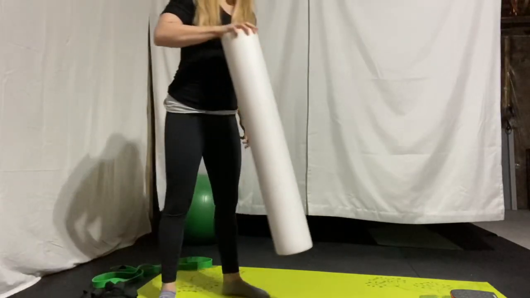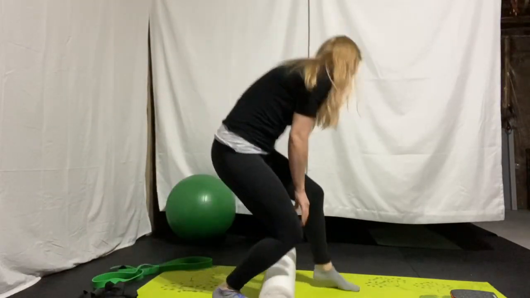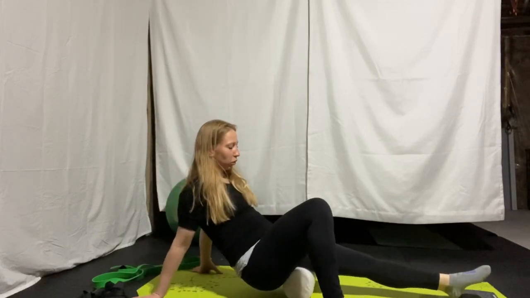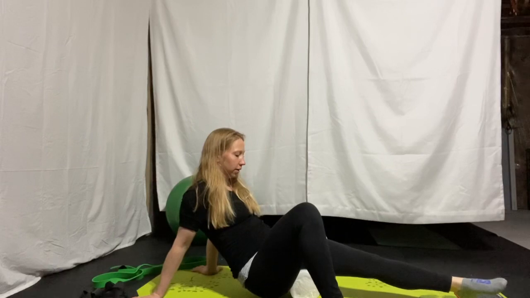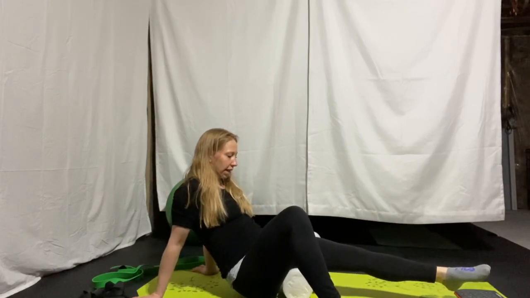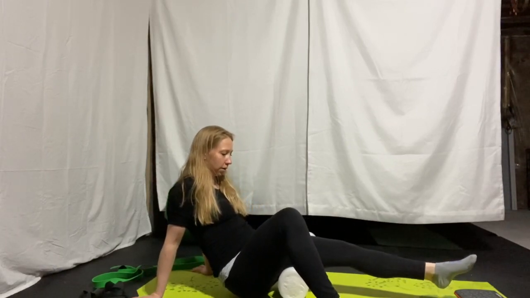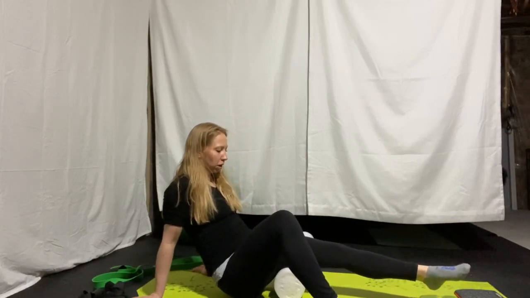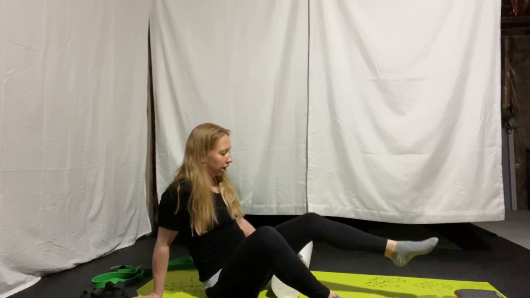So you're going to grab a roller or a ball. We're going to start with the hamstrings. So you're going to sit down and we're going to roll out the hamstrings here. Going nice and slow. Again, this is going to start promoting some blood flow, creating some compression.